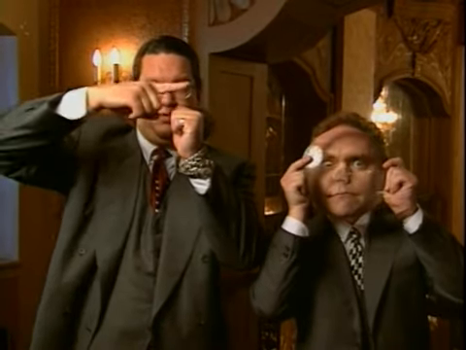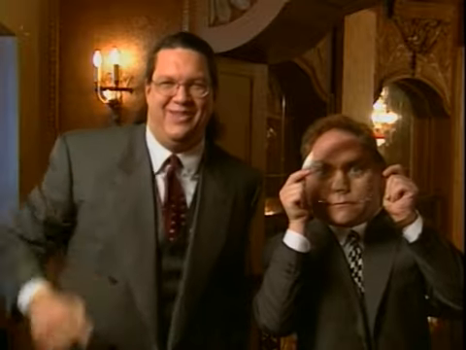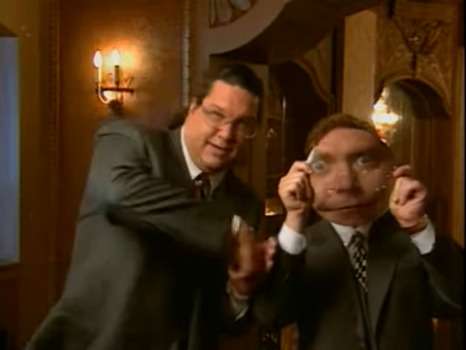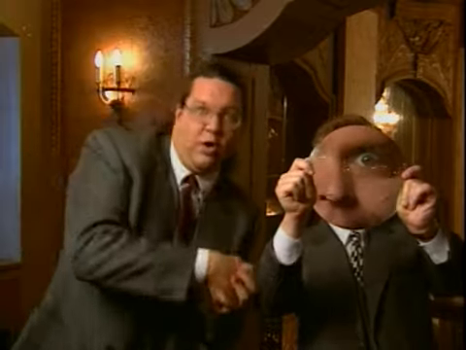Hi, I'm Penn, and this is my partner, Teller. We're Penn and Teller. Light travels in a straight line unless it hits something or is pulled by gravity. Of course, it goes faster than that in the real world. When light hits something, it can be bent, bounced, or absorbed. Or it can just look really stupid.